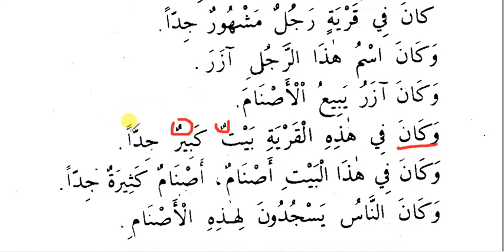Okay, and now jiddan is written like this, so you don't need to solve the jiddan. Jiddan is always written like this in the whole sentence. Okay, so now we have two ism which have pesh on them.